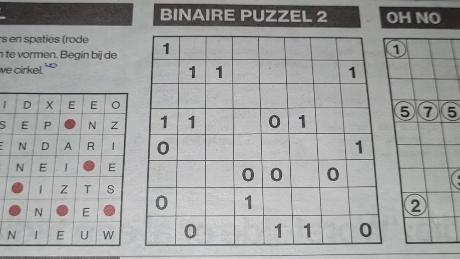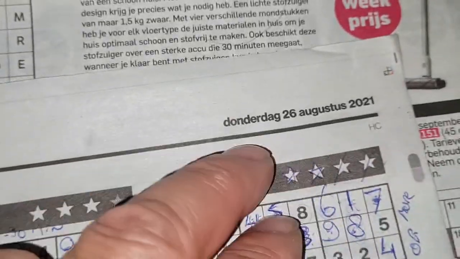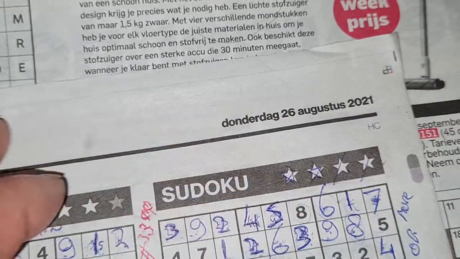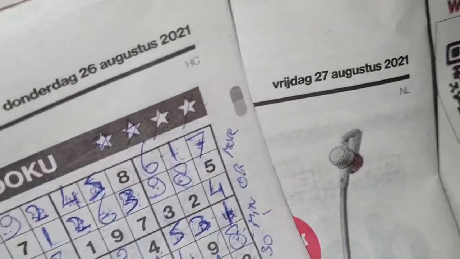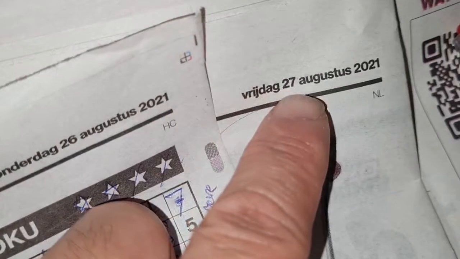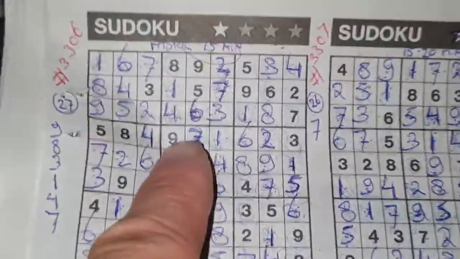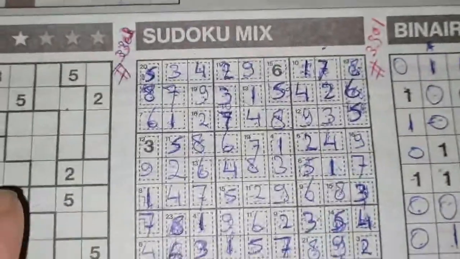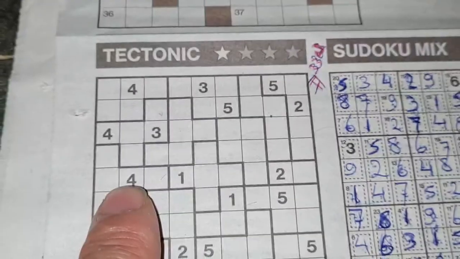Hello, boys and girls. Welcome back with the third puzzle in this additional, not from today's newspaper. No, it's yesterday's newspaper on Thursday, August the 26th, 2021. Today it's actually Friday, August the 27th, 2021. So almost weekend, and two puzzles are left. I've already done the 1 star, the 2 stars, and now it's time for the binary puzzle and the tectonic.